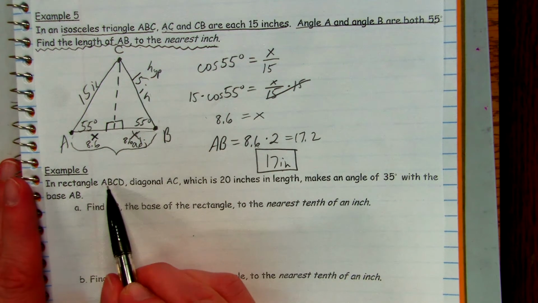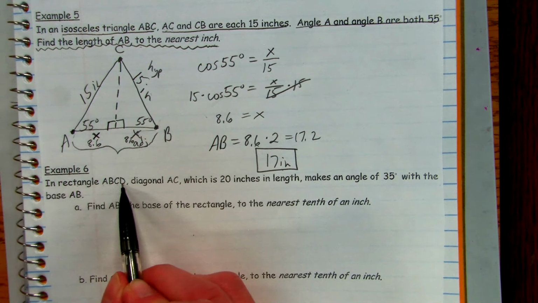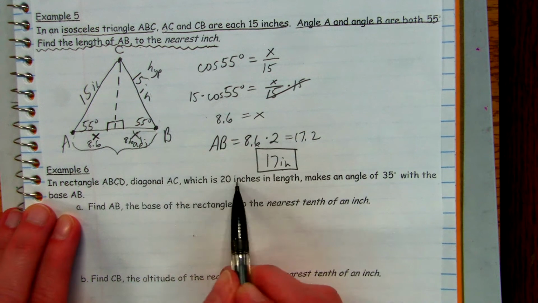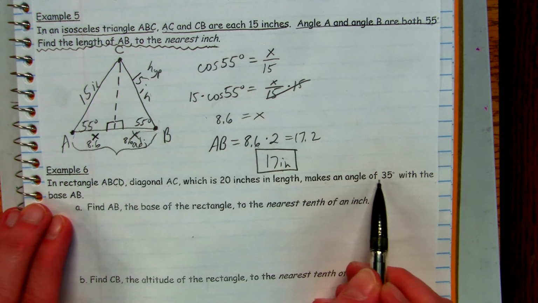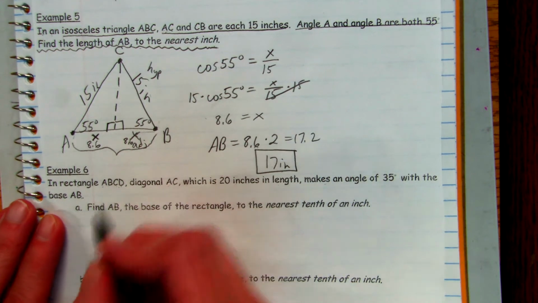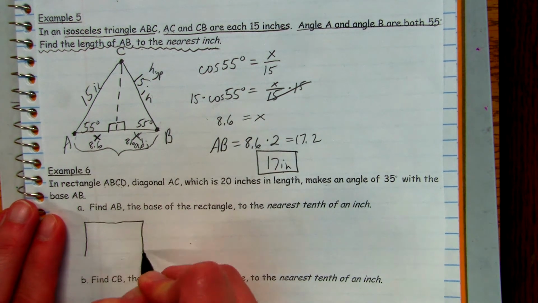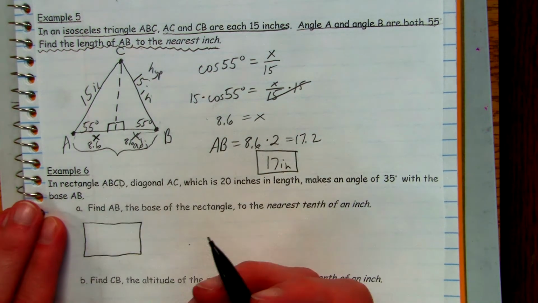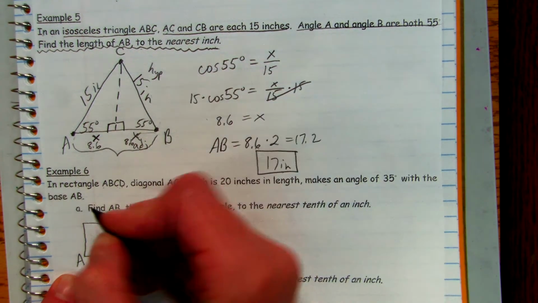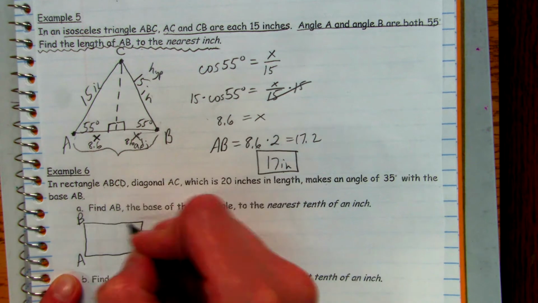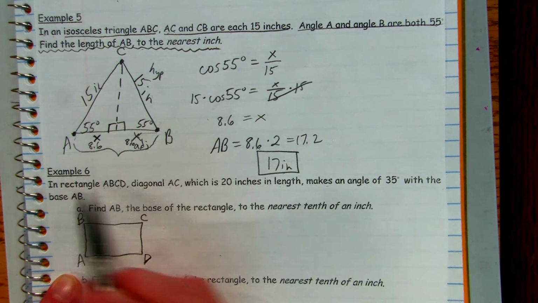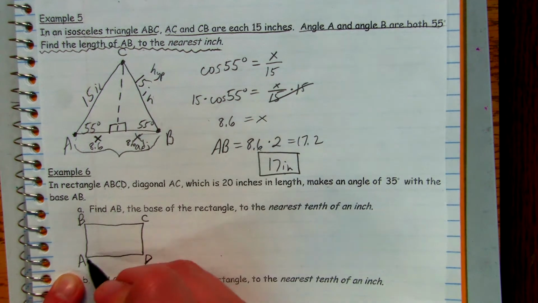In rectangle ABCD, it's getting all geometry-y on us. That's okay. Diagonal AC, which is 20 inches in length, makes an angle of 35 degrees with the base AB. When it says ABCD, one important fact about the way that we name polygons is you have to go around the outside. So if I start here with A, I'm going to go B here, and then the next one is C, and this is D. And they make that extra clear by letting us know that diagonal AC is on there.